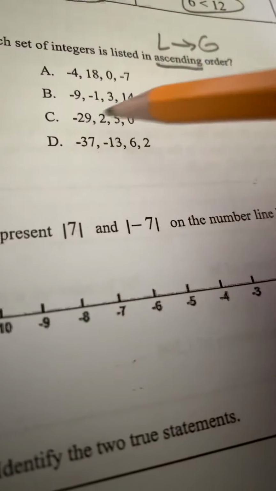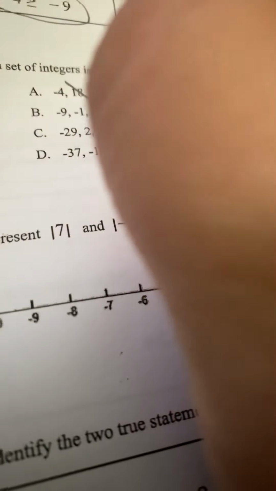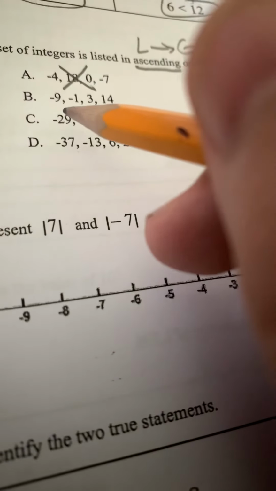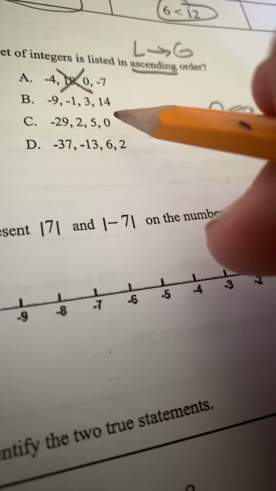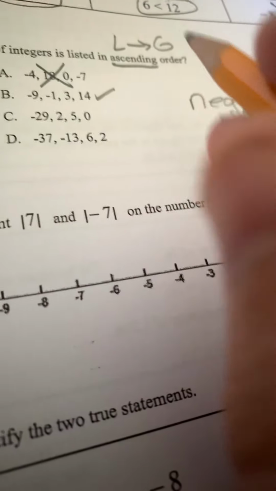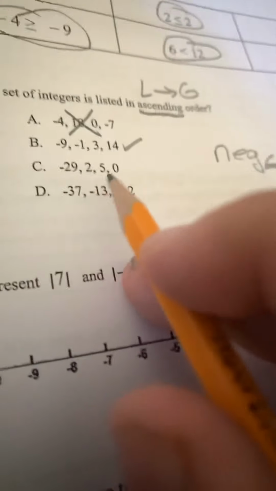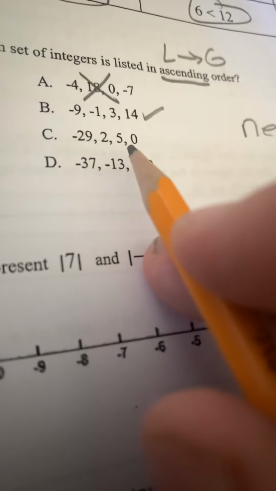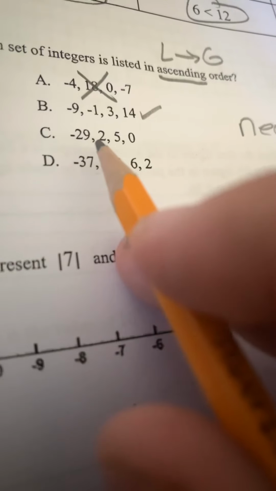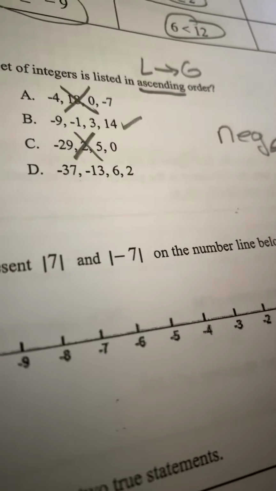Okay. Well, I can tell right now that if I'm starting with a negative and ending with a negative, that one's out. If I have negative, negative, positive, positive, that one works. Negative 9 is the smallest, then negative 1, then positive 3, then positive 14. That one works so far. I have my negatives on the left and my positives on the right. That works. But we don't count 2, 5, then 0. So I know that one's out.